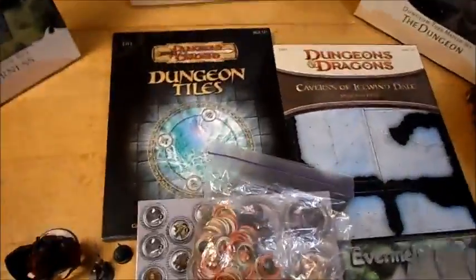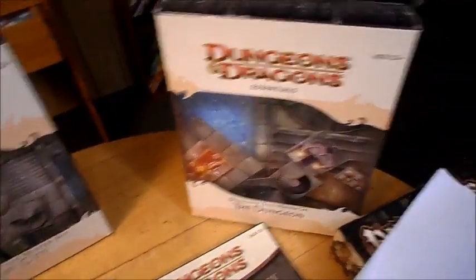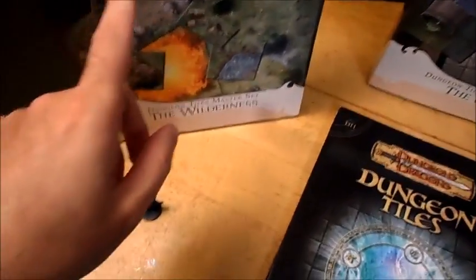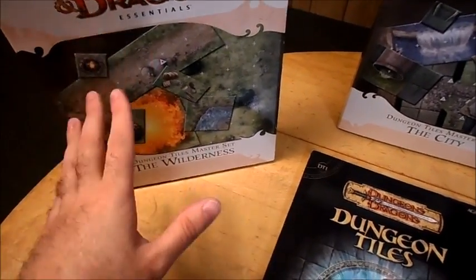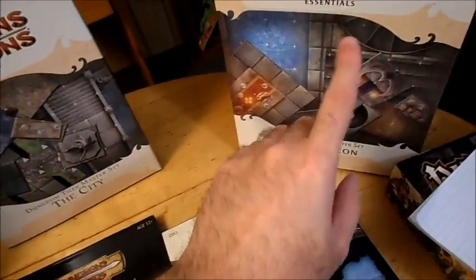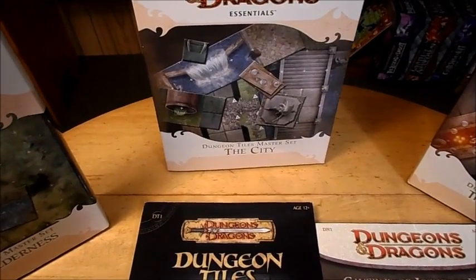Now, I know in previous years they did release these dungeon tile sets. These ones came out with 3rd edition, these ones came out with 4th edition, and with D&D Essentials, they released a set of 3 master sets, which are actually really good. The Wilderness, I've used a lot for outdoor things, absolutely fantastic. The Dungeon I use a lot. It's probably the best of the 3. The City is actually a little disappointing unless you want to build sewers.